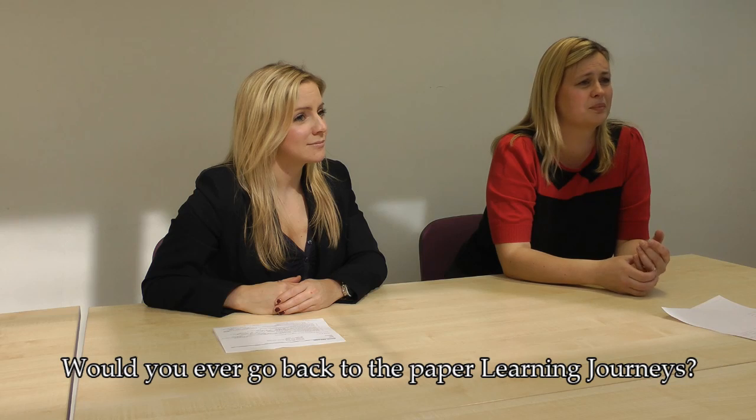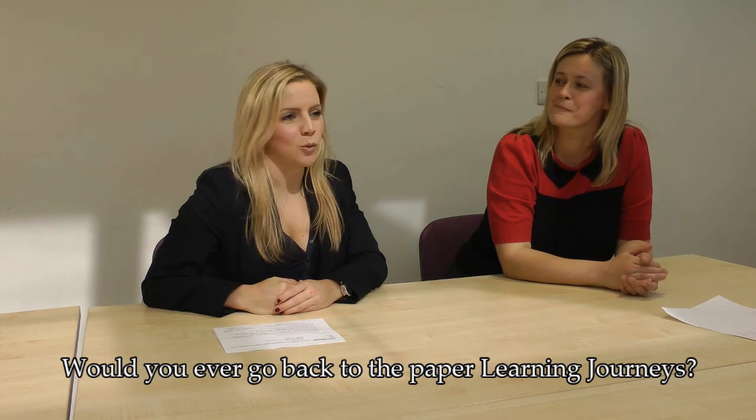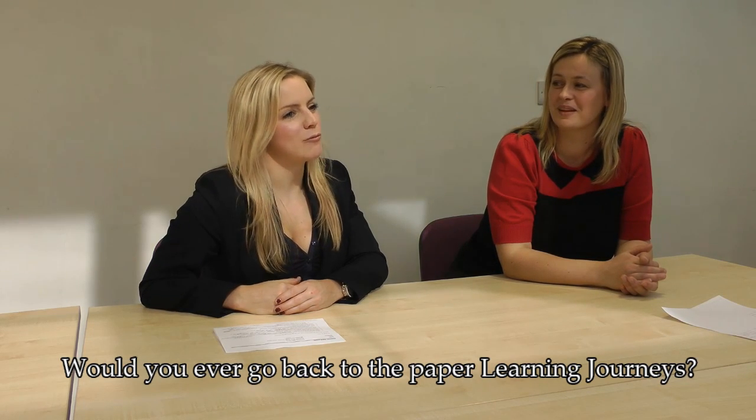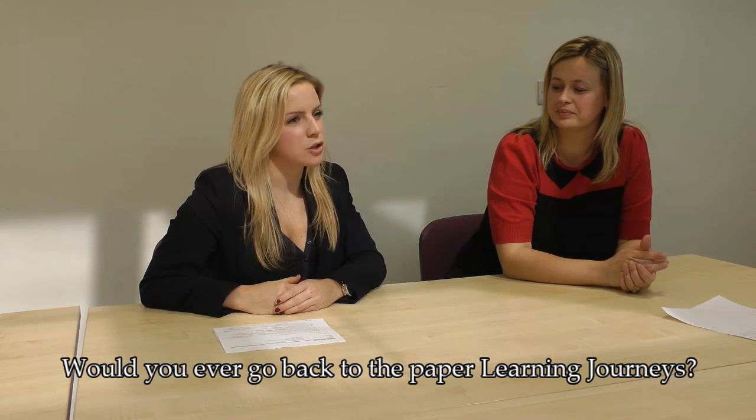Would you ever move back to doing the learning journeys in their paper form? No. Far too time consuming. It really took us away from our teaching and where we should have been putting all our time and effort into, taking us away from the classroom environment. Having to deal with all paperwork, lots more paperwork. We already have a lot in early years, and I just think it's taken a lot away from that. We're far more involved. I wouldn't go back now, definitely not.